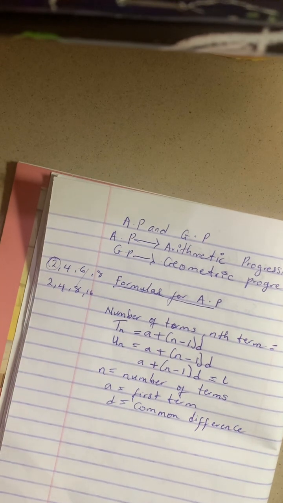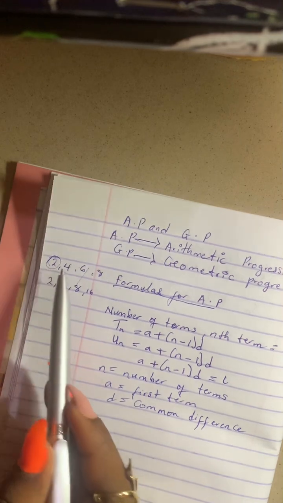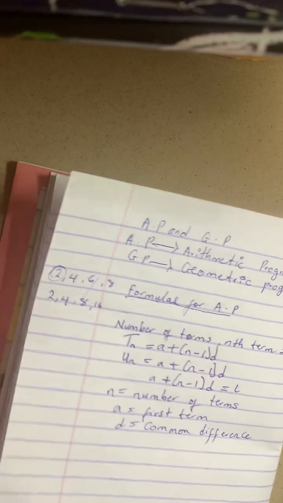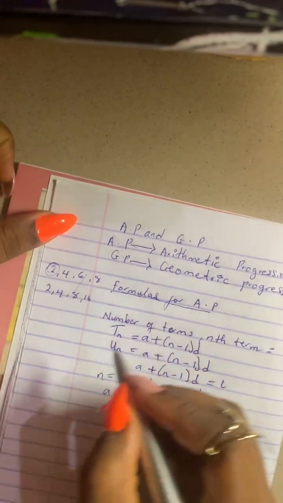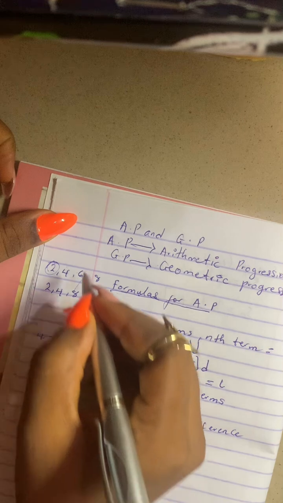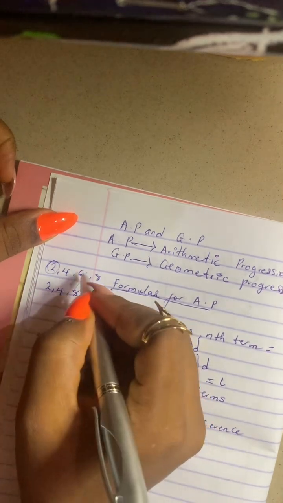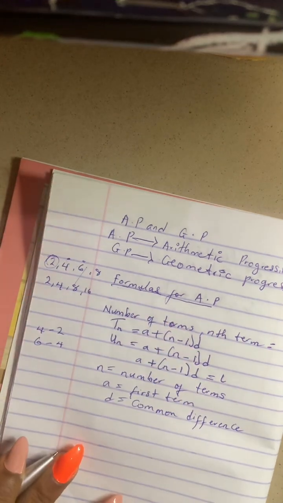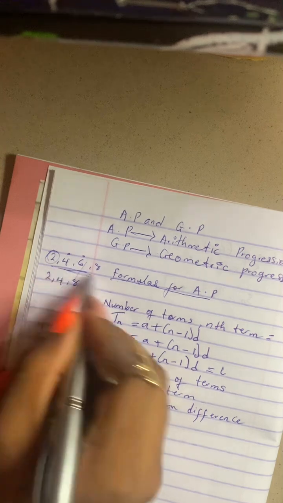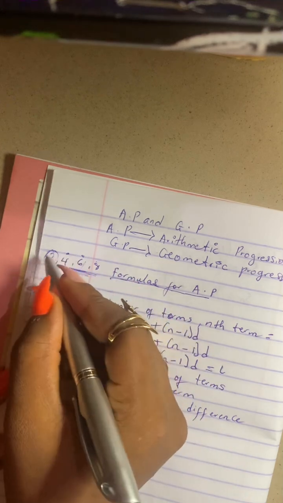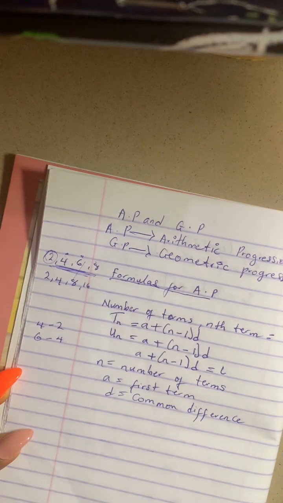Now the common difference is the next term minus the previous term in arithmetic progression. In this case the next term is 4 minus the previous term, 2. It's either 4 minus 2, or 6 minus 4. The next term minus the previous term. The definition covers that. So in this case, our common difference here is 2. 8 minus 6 is 2, or 6 minus 4, 2, 4 minus 2. Whichever way, the next term minus the previous term, that's the common difference.